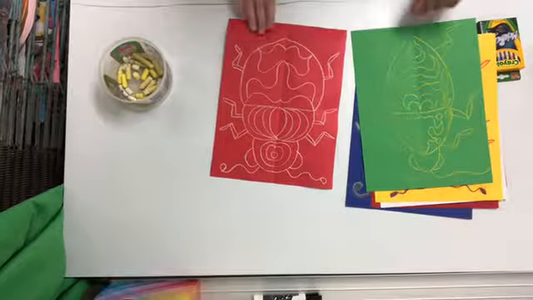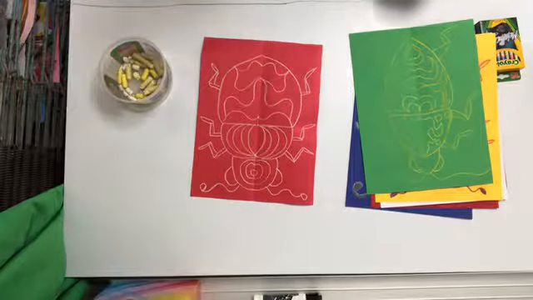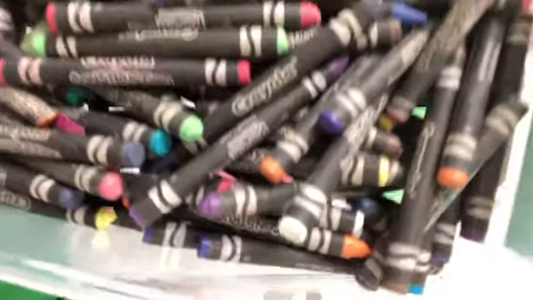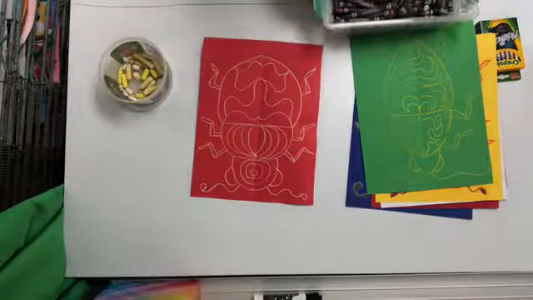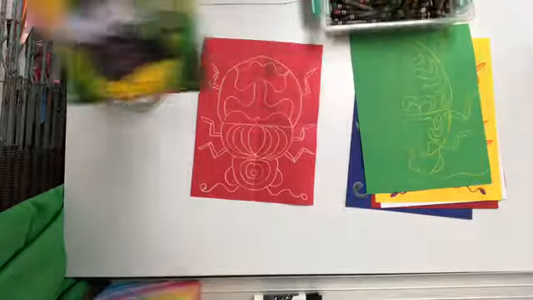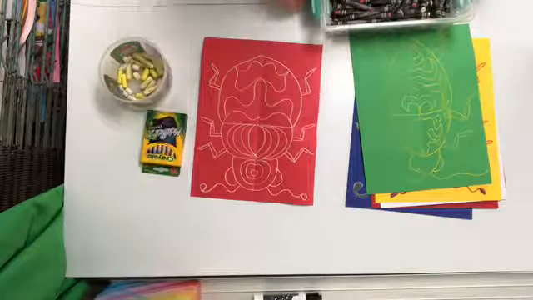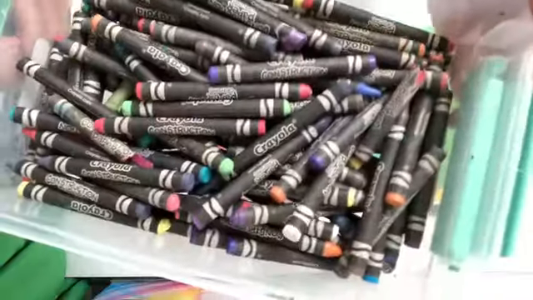The next thing we're going to do is we are going to color, and we are going to use construction paper crayons and metallic effects crayons. I'm going to use mostly the construction paper crayons.